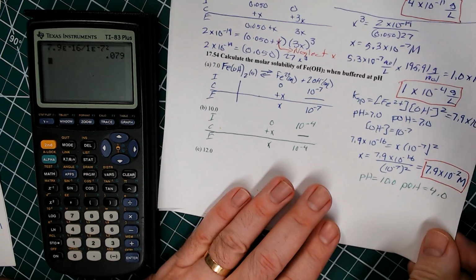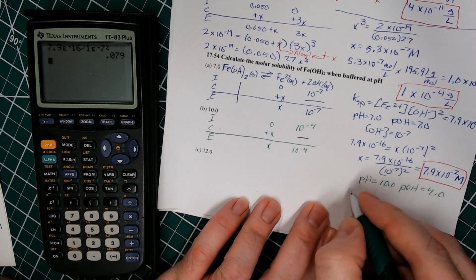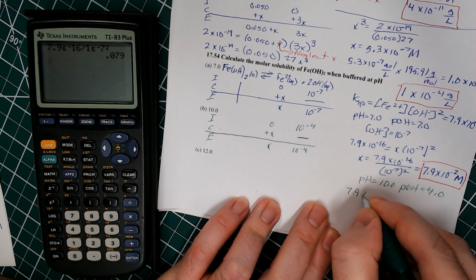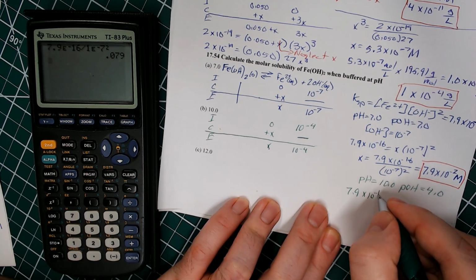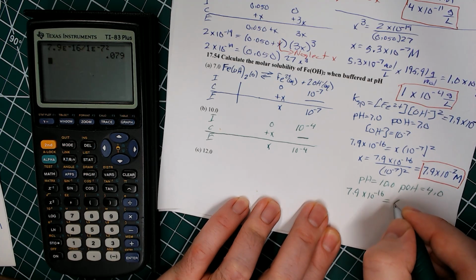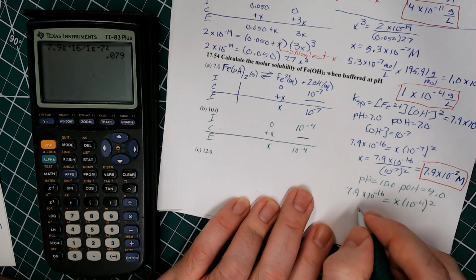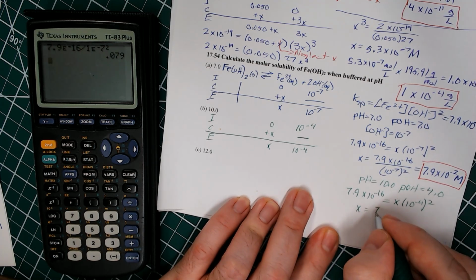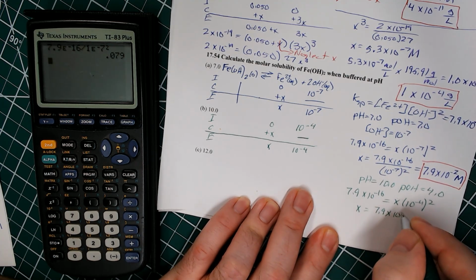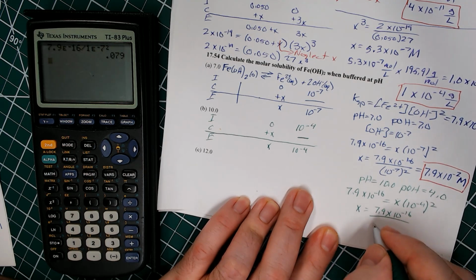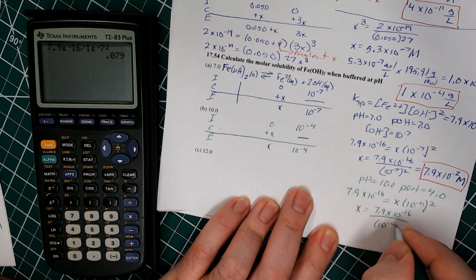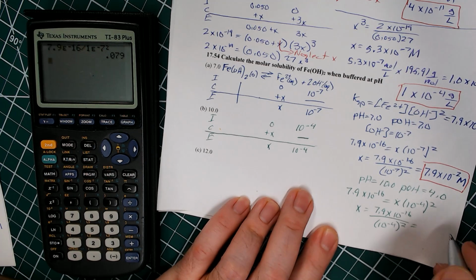So now when we calculate this, we're going to get 7.9 times 10 to the negative 16 is equal to X times 10 to the negative 4 squared. So X is 7.9 times 10 to the negative 16 over 10 to the negative 4 squared.